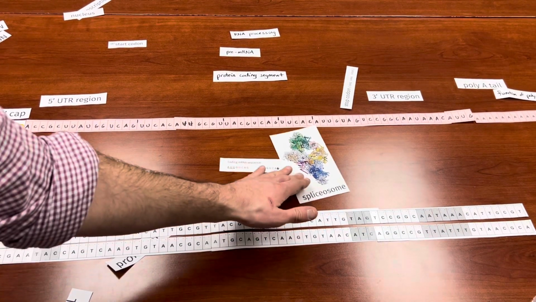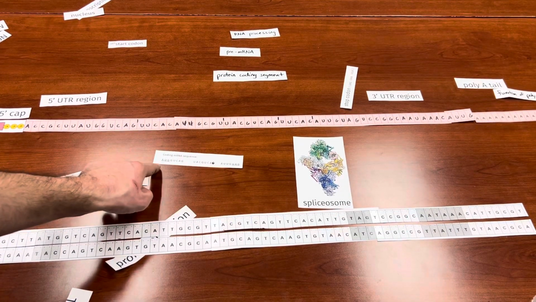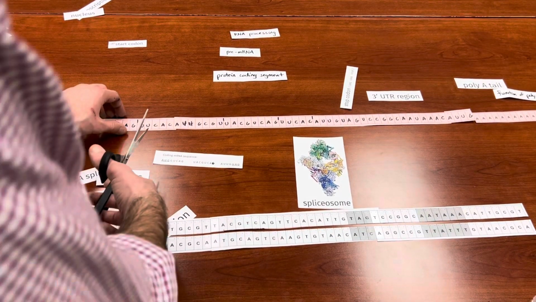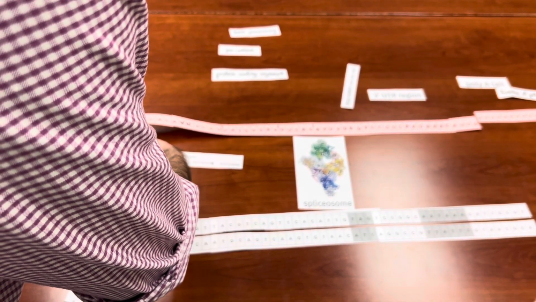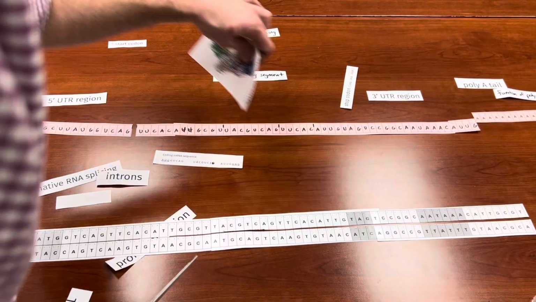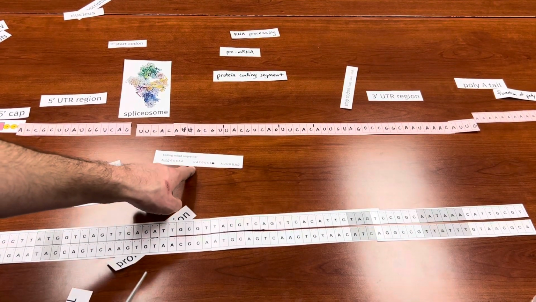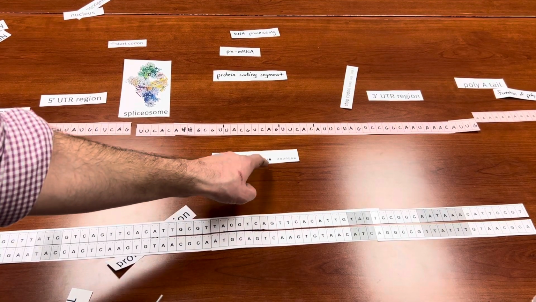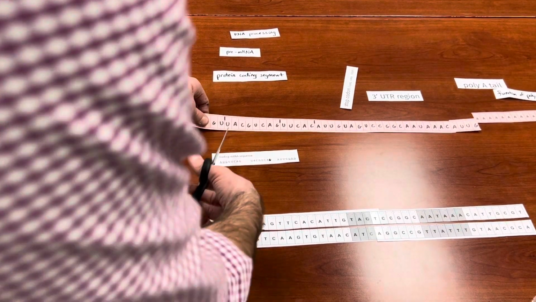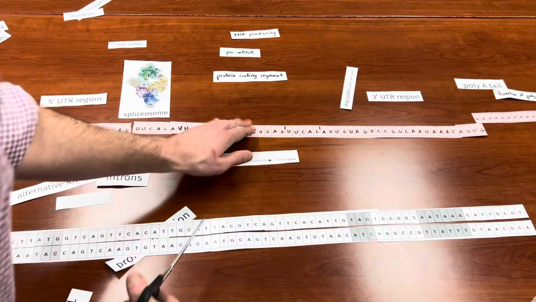Here we have our start codon, AUG, GUC, AG. So right here we need to cut, and what's doing that is the spliceosome. Over here, we start again with UAC, which we want in our mRNA sequence, so I'm going to cut right here.